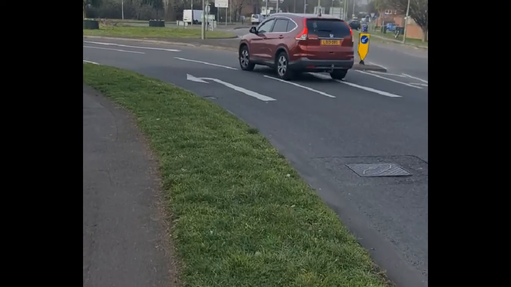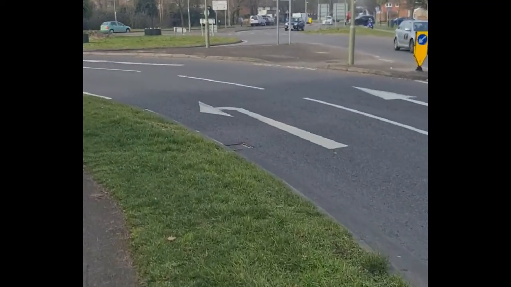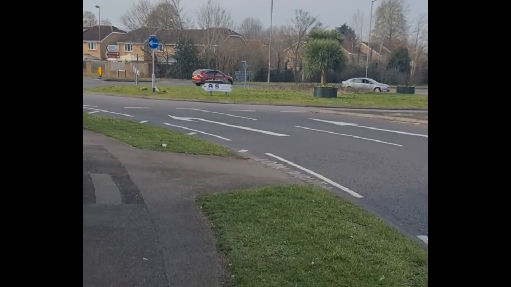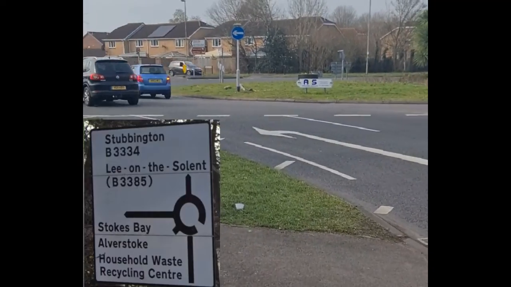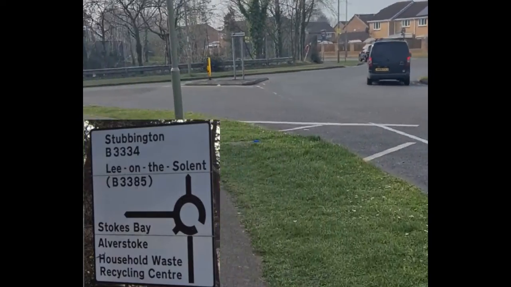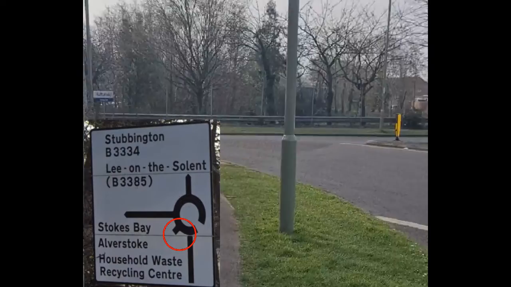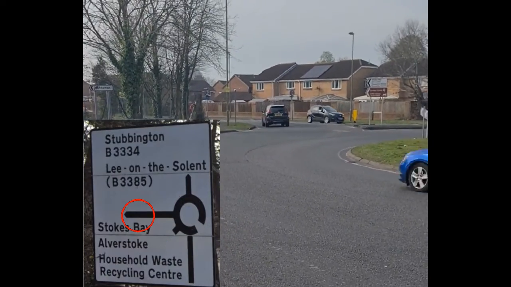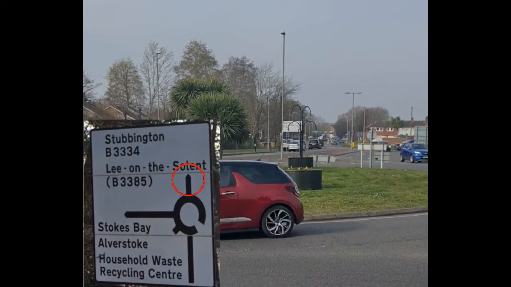So here we are, we're at the roundabout. And you can see there's a left arrow, there's an ahead arrow. And that continues right up to the roundabout. And of course the first thing you'll see when you get to the roundabout is that there is an exit to the left. Well, this is the minor exit. Then there is an exit which is exit 2, which is the one to Stokes Bay, and then there is exit 3, which is on the opposite side of the roundabout towards Stubbington.